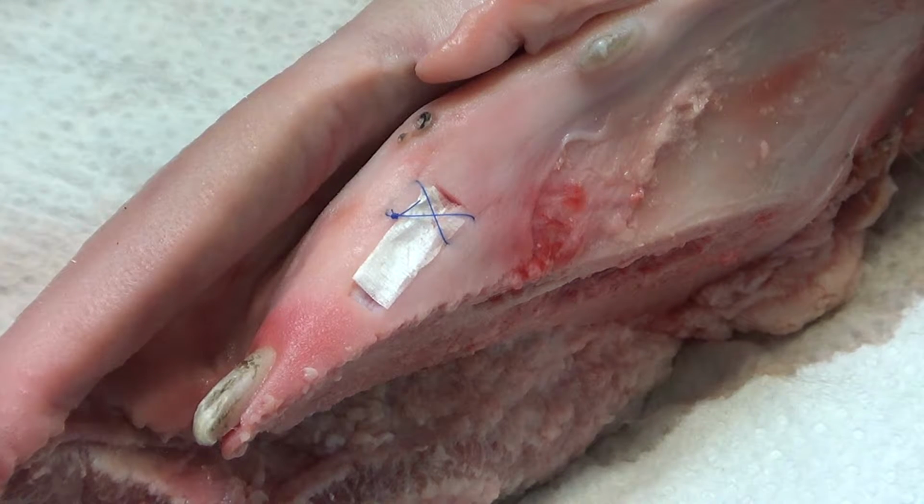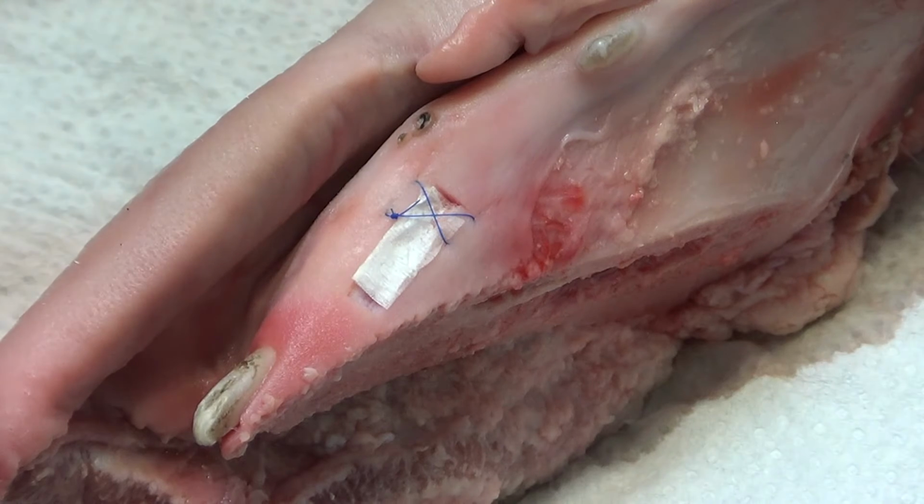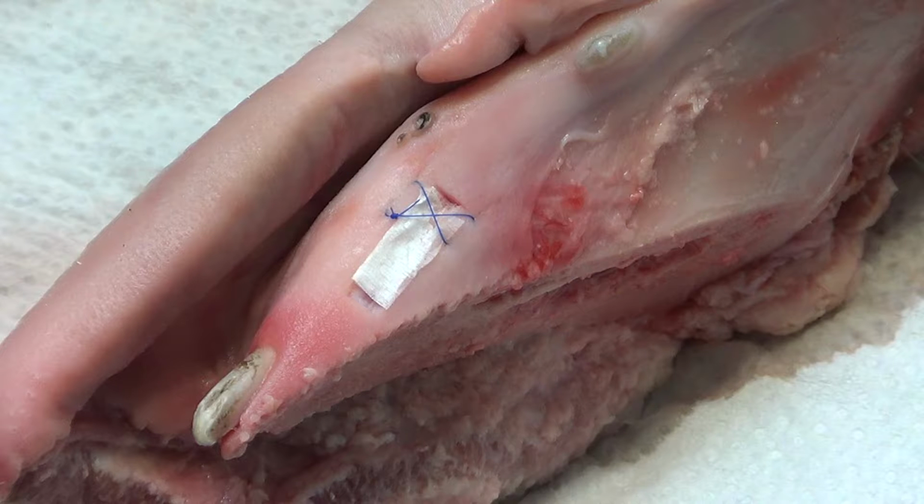Don't put it away because, Ilona, when you have done the suture, we can start the vestibuloplasty.